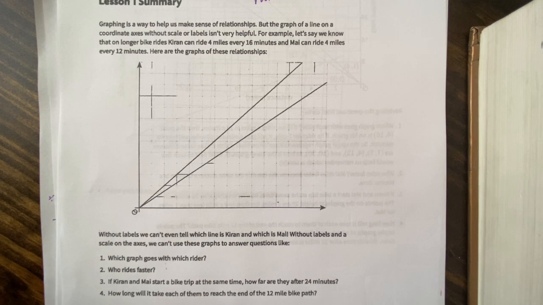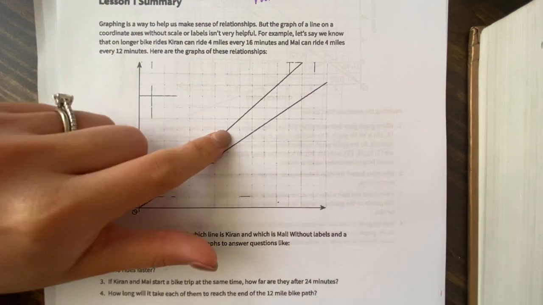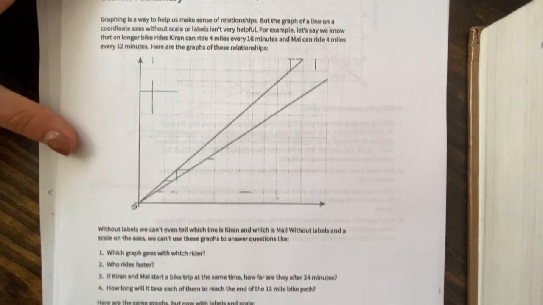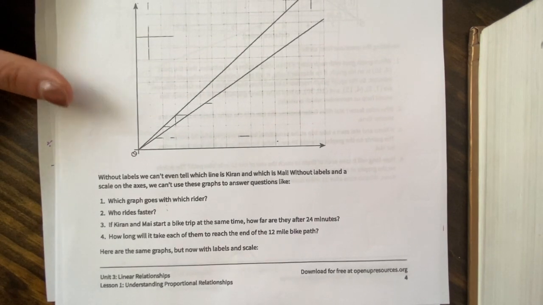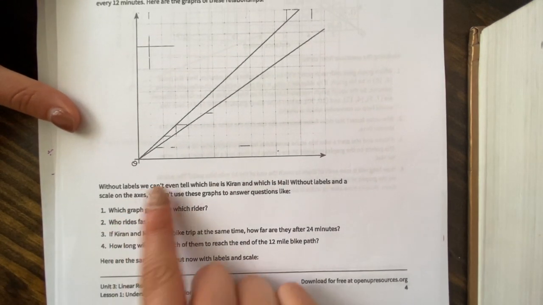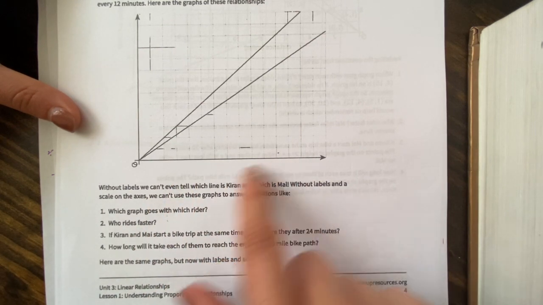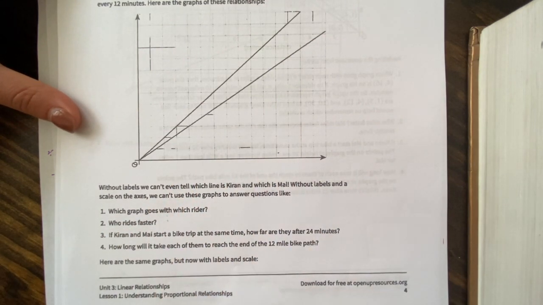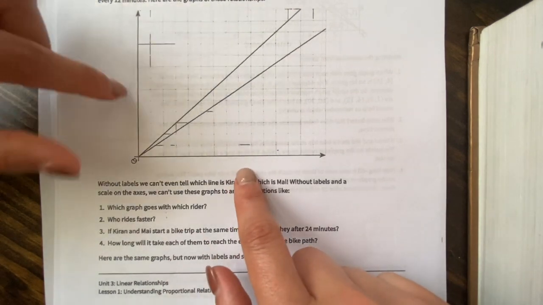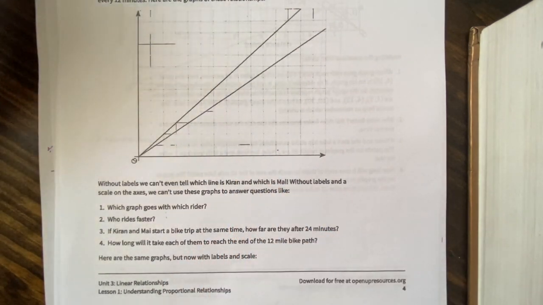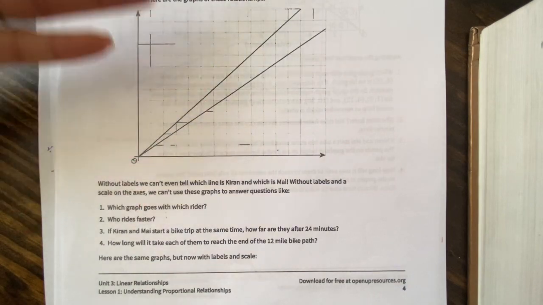It says, let's say we know that on a longer bike ride, Kieran can ride 4 miles every 16 minutes and Mai can ride 4 miles every 12 minutes. So you're comparing 2 kids that are riding bikes. However, we can't answer any of these questions because they're not labeled. Which graph goes with which rider? Well, we can't match anything up because there's no numbers. Who rides faster? All these questions.